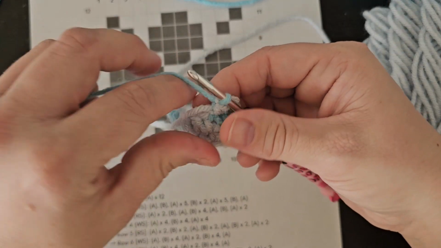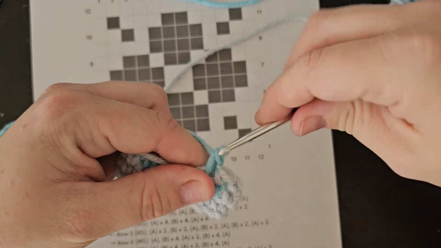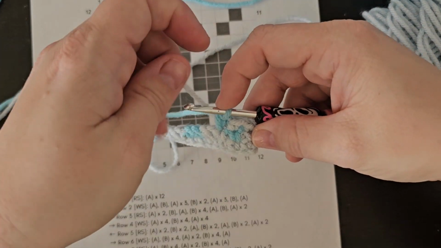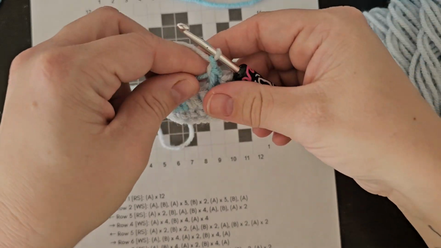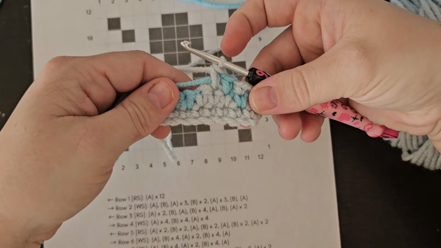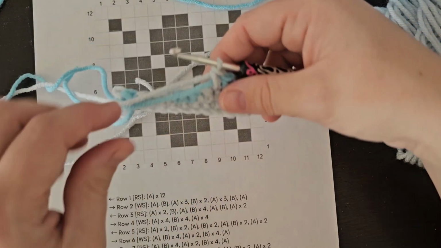switch your colors, 1 color of B, 1A, like that. Then we have 4B.